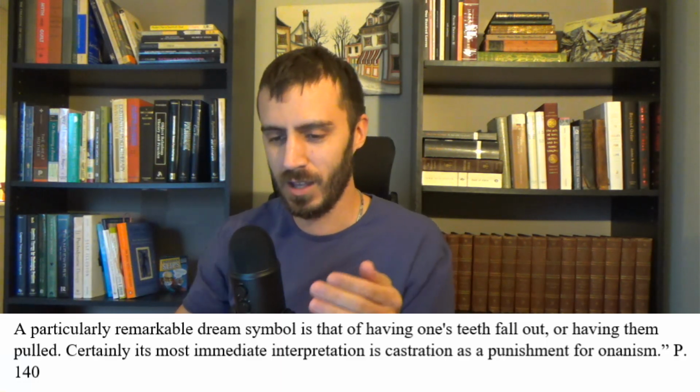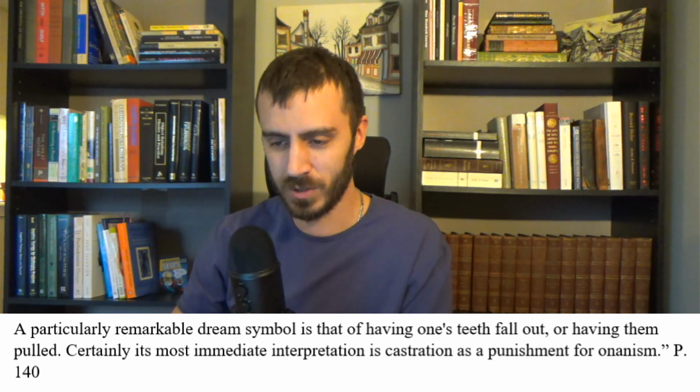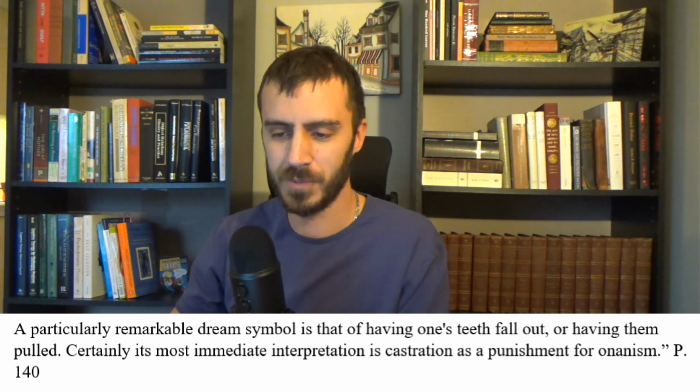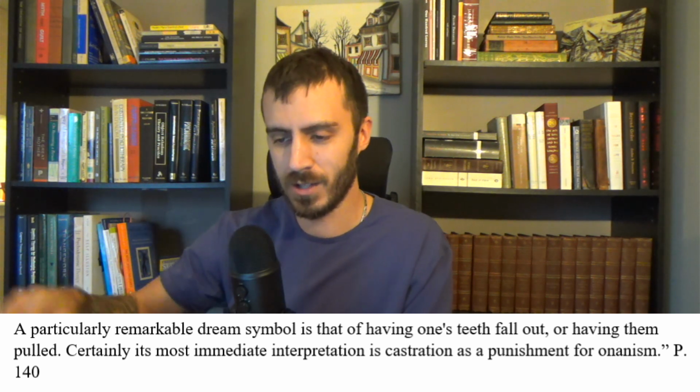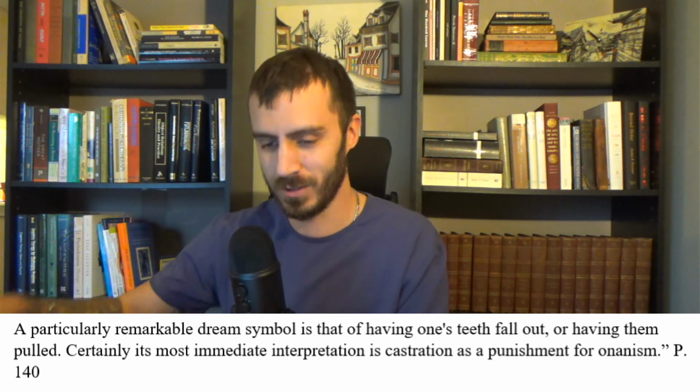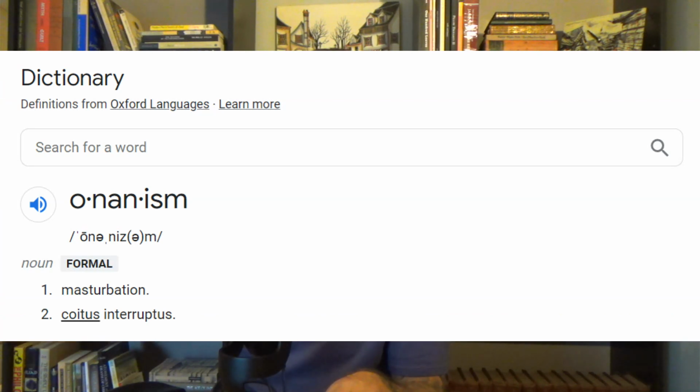But a fun fact, if you've ever had a dream about your teeth falling out or getting them pulled, according to Freud, a particularly remarkable dream symbol is that of having one's teeth fall out or having them pulled. Certainly, its most immediate interpretation is castration as a punishment for onanism. Onanism being masturbation. So, if you've ever had that dream, now you know what it means according to Freud.